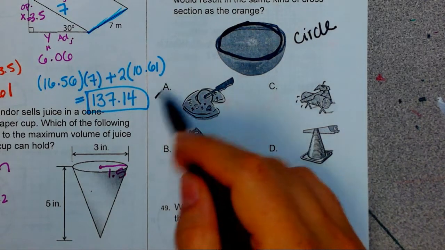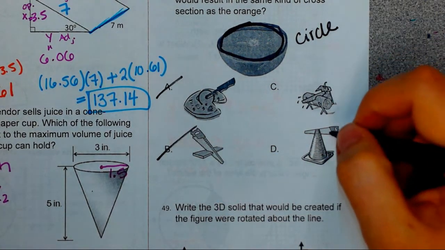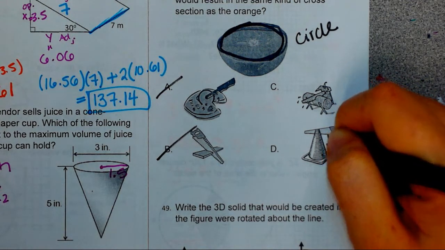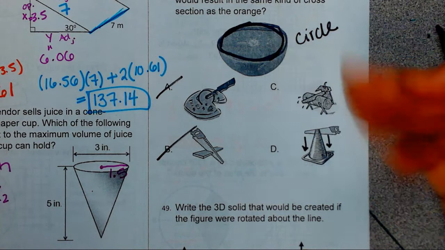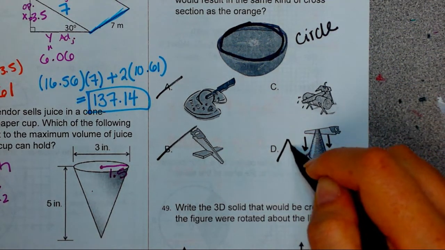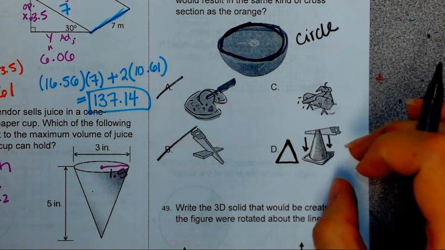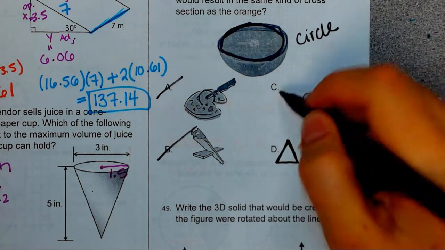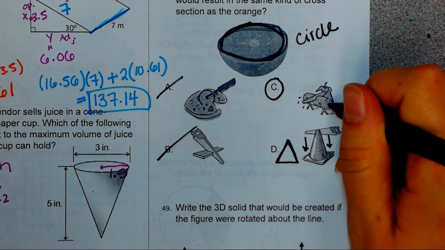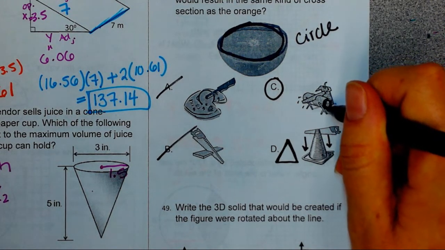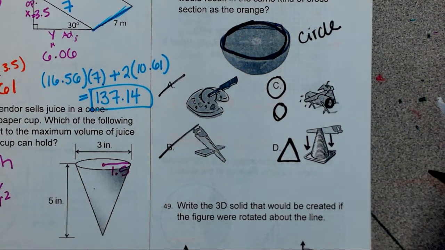So it's not going to be the pizza. It's not going to be the board, because that's obviously a rectangle. This one, they're cutting the cone down through the top. So the cross-section that would be formed here is actually a triangle. When you opened up that cone and looked at the two shapes, that would be a triangle. The cylinder, though, when you chop it through like this, it's going to mimic this circular base. So the cylinder would also have the circle.